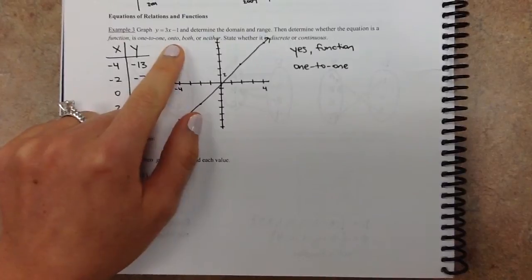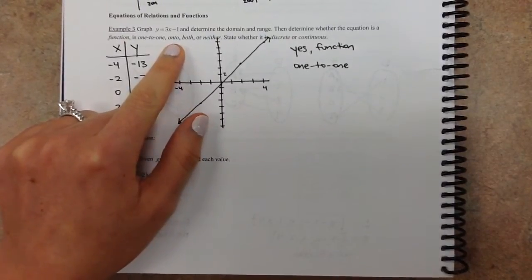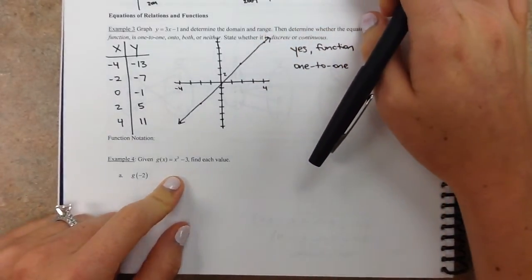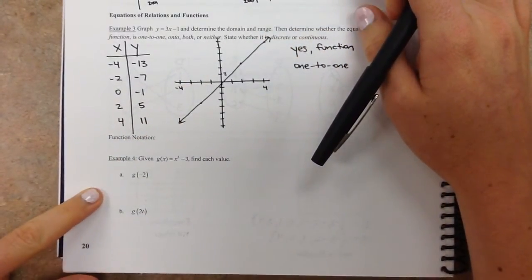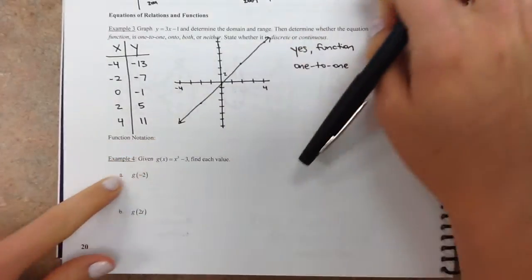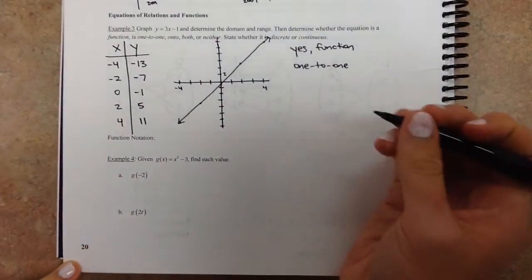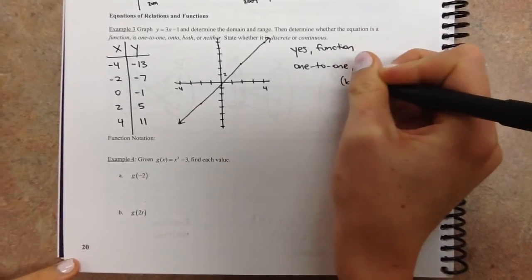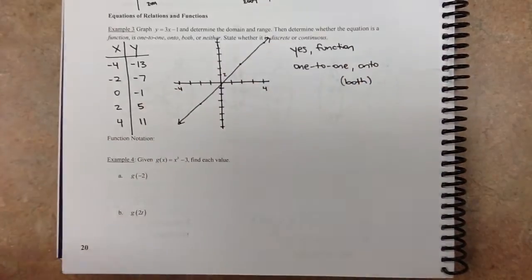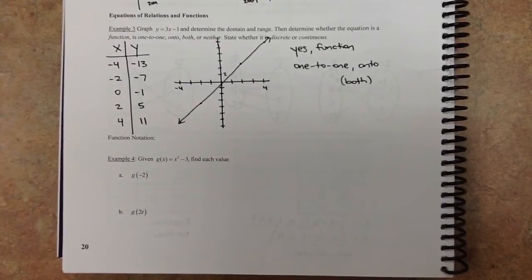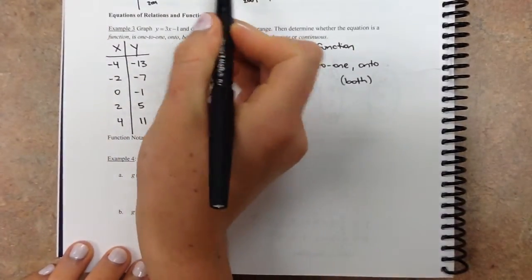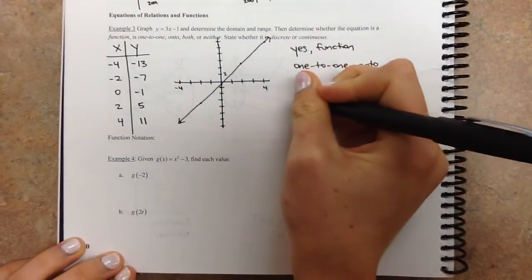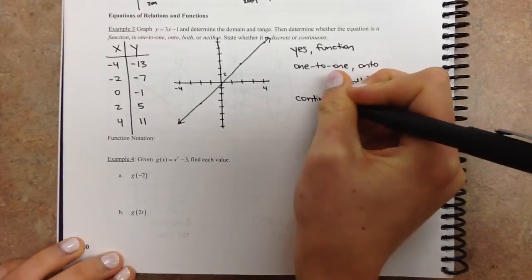Is it onto, meaning does every single y value get hit? And it does. Because if you look, you're going to go as high as you can possibly imagine, as low as you can possibly imagine. Every single y value that you can possibly imagine will eventually get hit. So it is 1-to-1, is onto, so I guess we should say both according to the directions. And then whether it's discrete or continuous. Discrete means a finite number of ordered pairs, like the one up above. Continuous means a smooth curve. So this one is continuous.